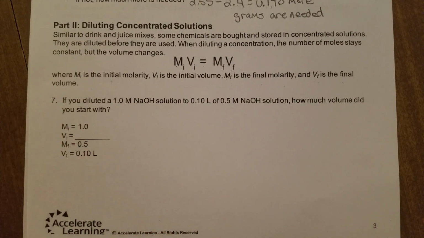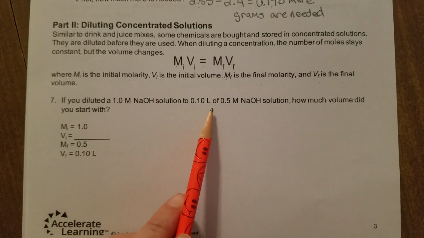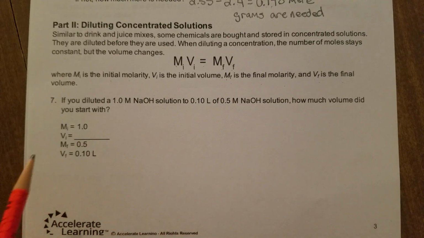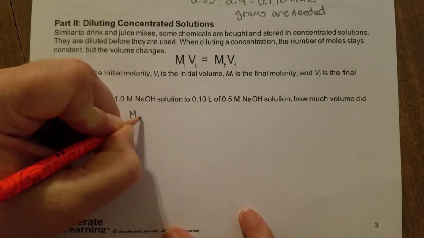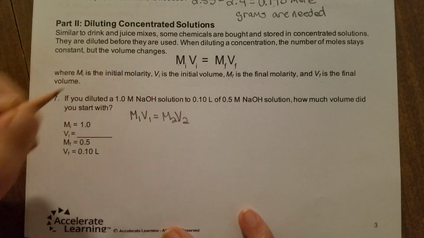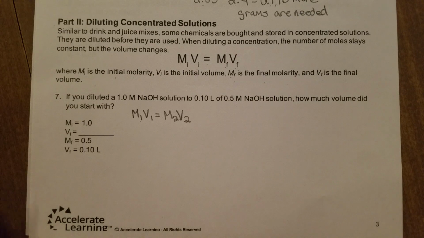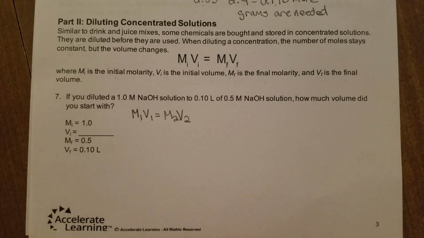All right, problem number 7. If you diluted a 1 molar NaOH solution to 0.1 liters of 0.5 molar NaOH solution, how much volume did you start with? All right, so we'll start with drawing the formula. Mi or M1 V1 equals M2 V2. Now, it doesn't really matter if you do I or F. I kind of switch back and forth, but you need to be used to seeing both. Our green periodic table shows 1 and 2. It doesn't really matter as long as you understand initial means first and final means last or second in this case.